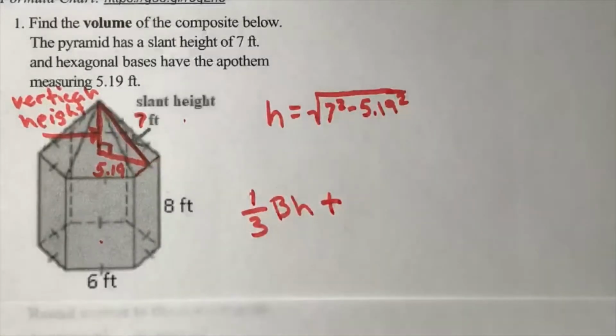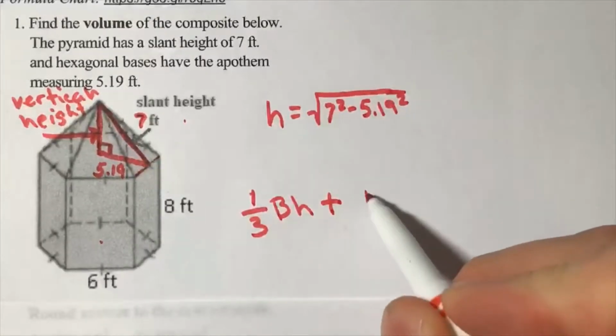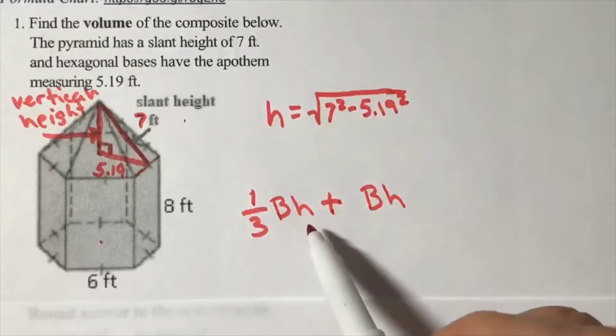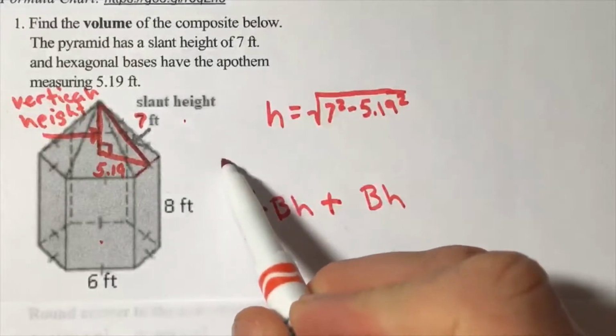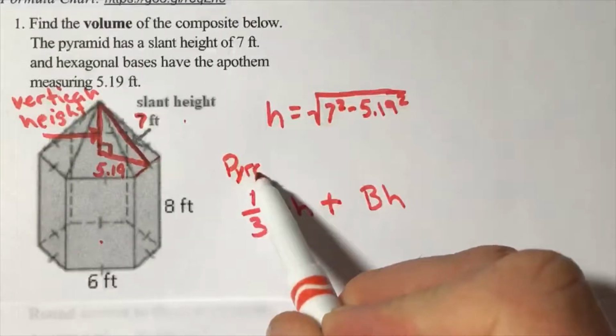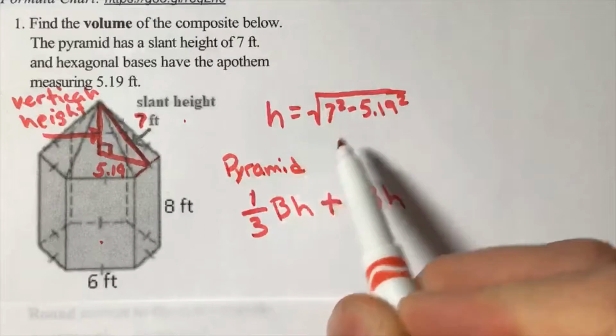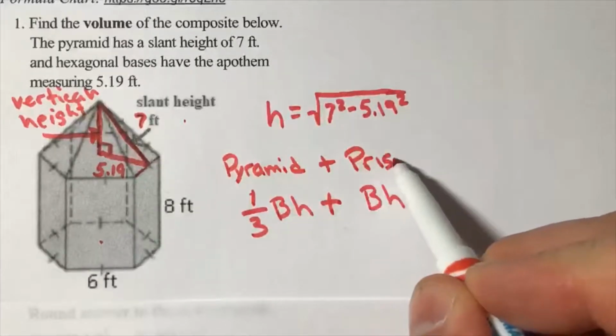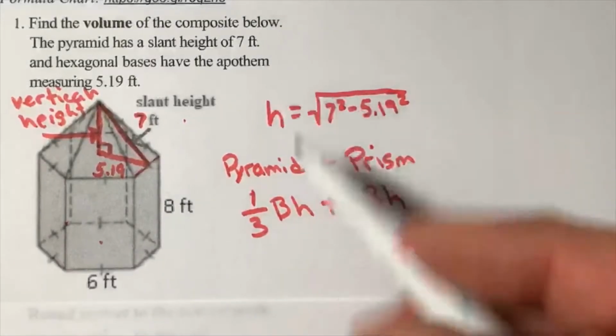The volume of a prism is capital B times height. So we'll keep this organized. Let's write down pyramid plus prism. All right, we have our formula.